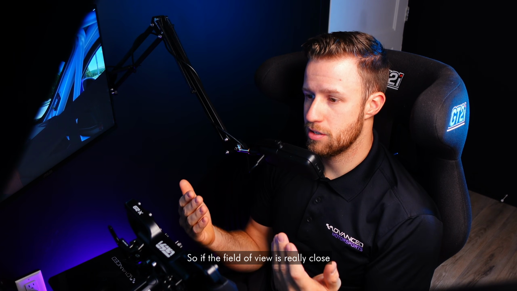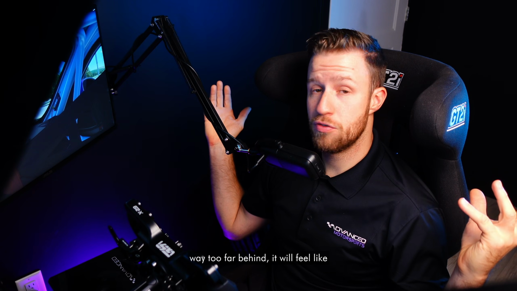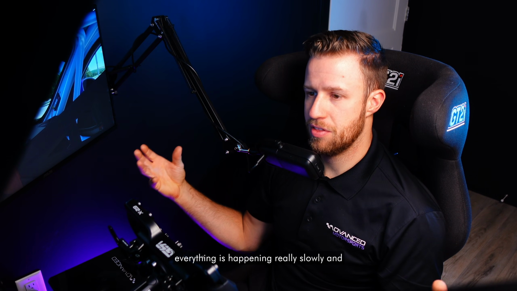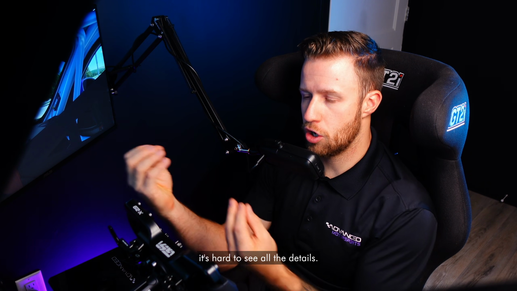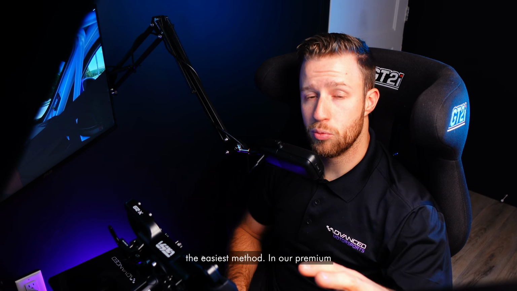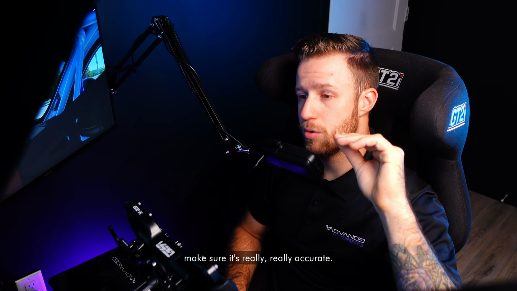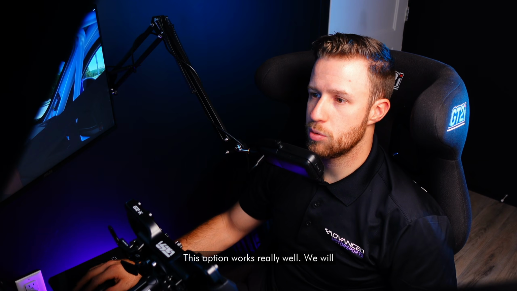So if the field of view is really close to you, it feels like almost 2D. If it's way too far behind, it will feel like everything is happening really slowly and it's hard to see all the details. There's two ways of doing this. This is the easiest method. In our premium course, we'll have more in-depth configurations in the field of view to make sure it's really accurate. But this option works really well.